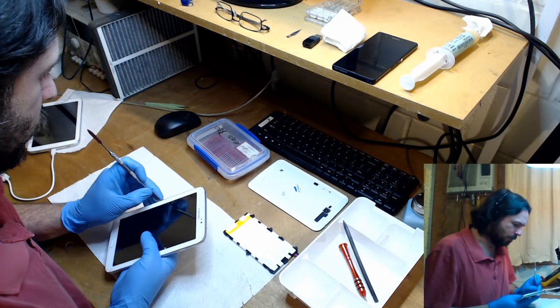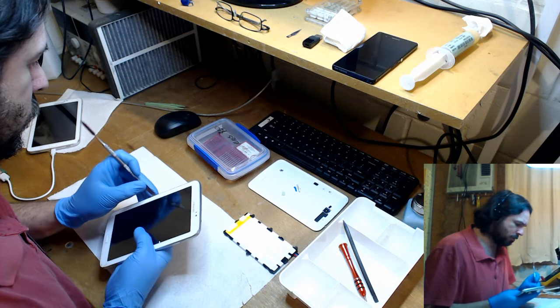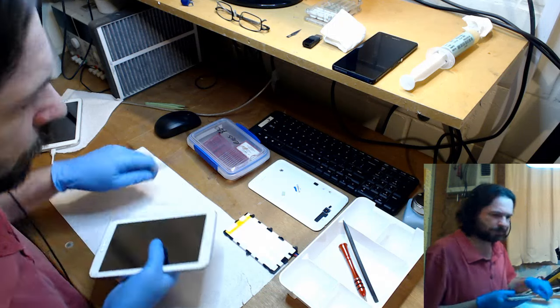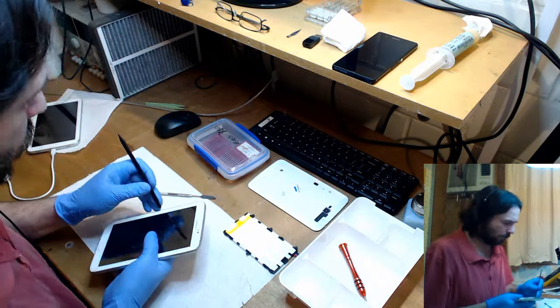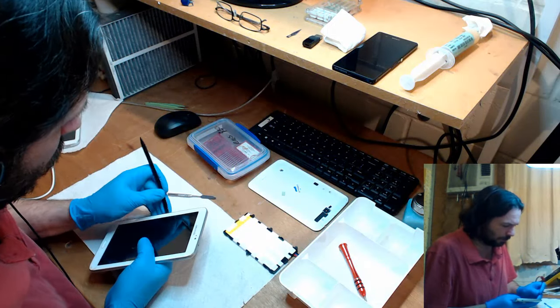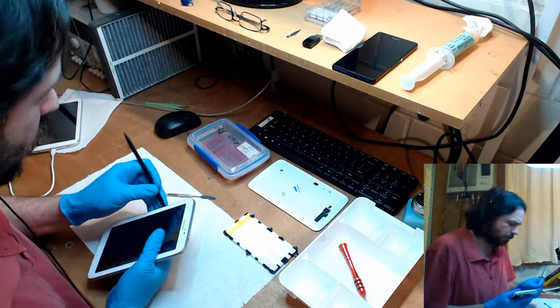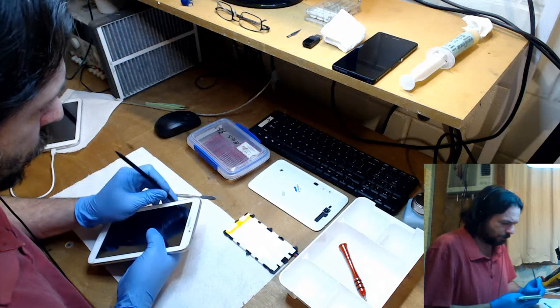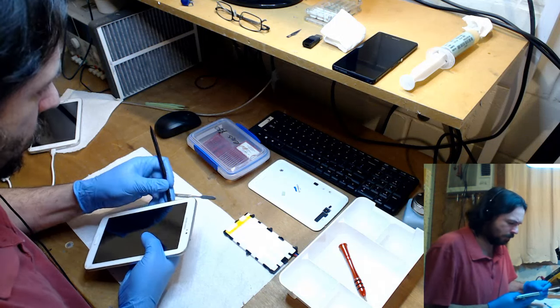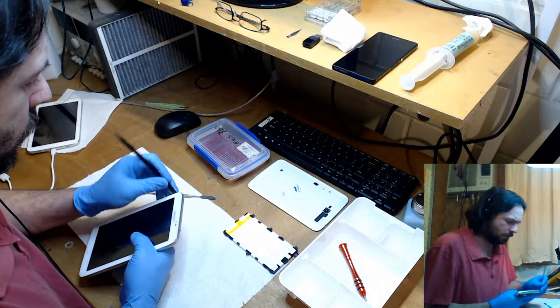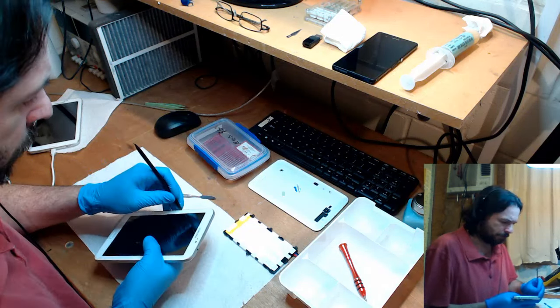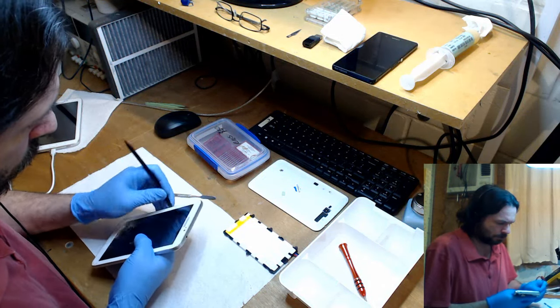Now this is where it's fun using these spudgers. I'm not going to actually use the metal one yet. I'll use the plastic, it can get in there. There we go. Thank you, chaps. Aha! We have a winner. Sort of.